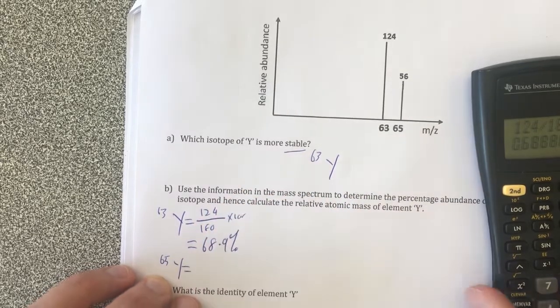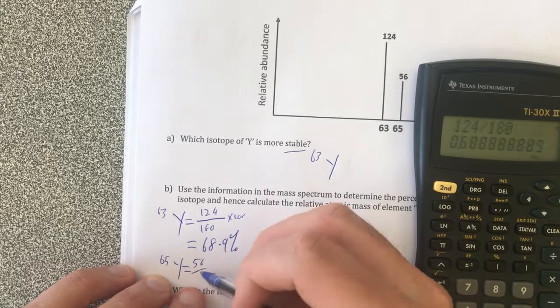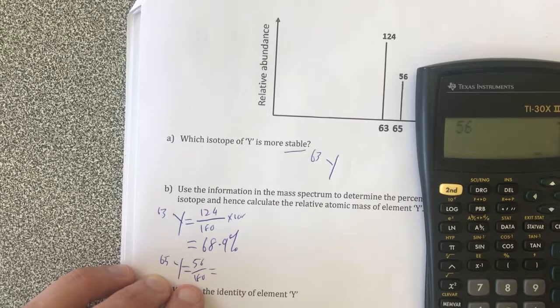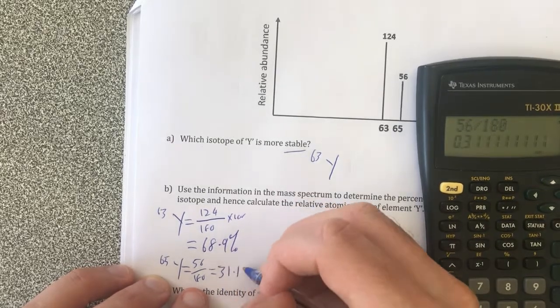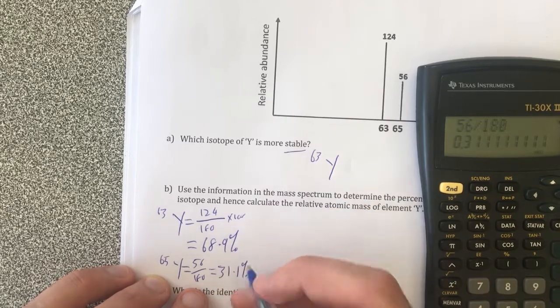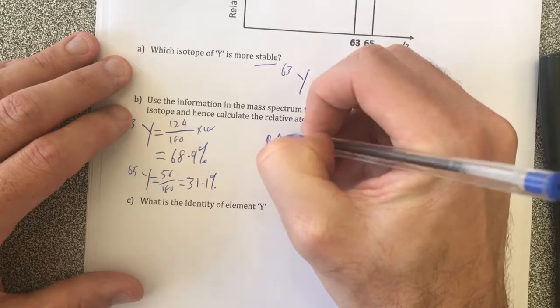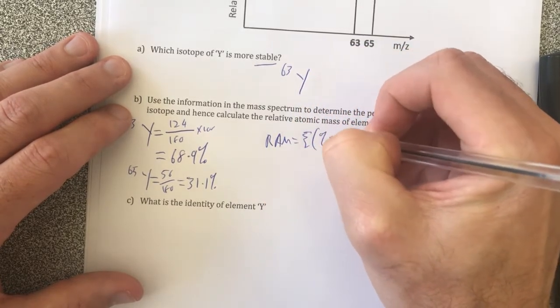Y65 is going to be equal to 56 divided by 180. So 56 divided by 180 gives me 31.1%, and I should have known that because it's just 100 take away that. Anyway, let's move on. Relative atomic mass equals the sum of the percentage times mass.